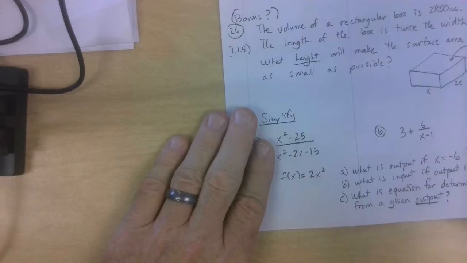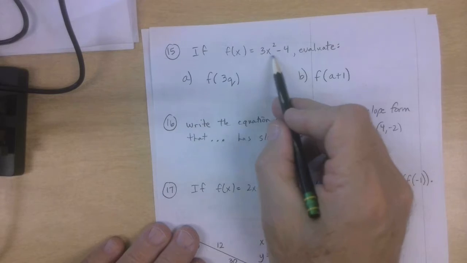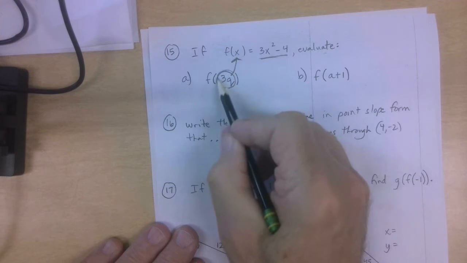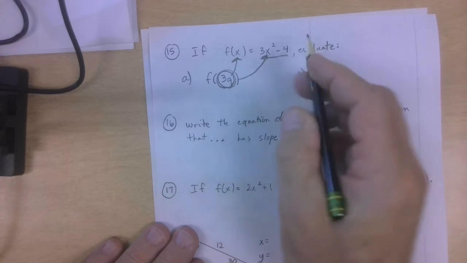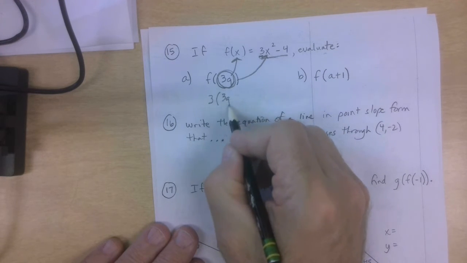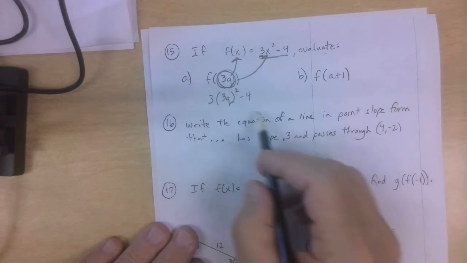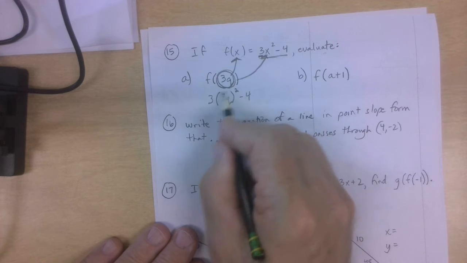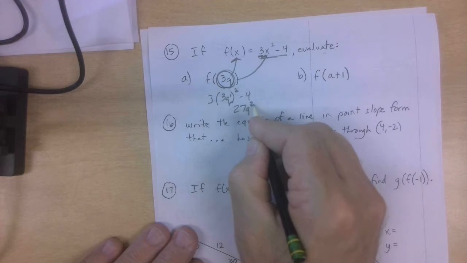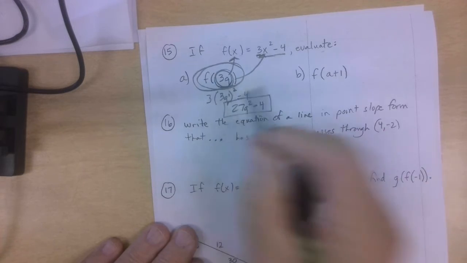All right, let's keep going. Problems are going to get a little different now. So if f of x equals this, evaluate. That's just saying wherever x is, you're going to put a 3q. So I'm going to put a 3q right here. So that's 3 from here times 3q squared minus 4. Well, that's just 3 squared is 9 times 3 is 27. q squared minus 4, and that's all you can do, so that would be your answer to this.